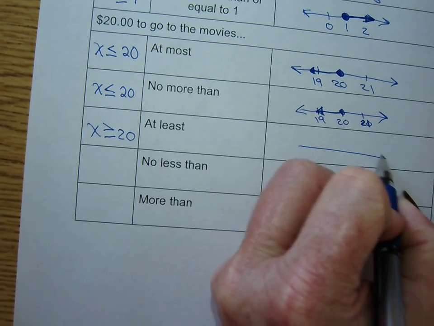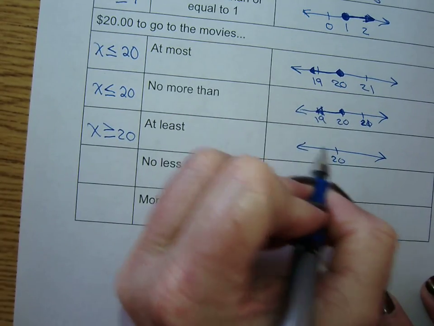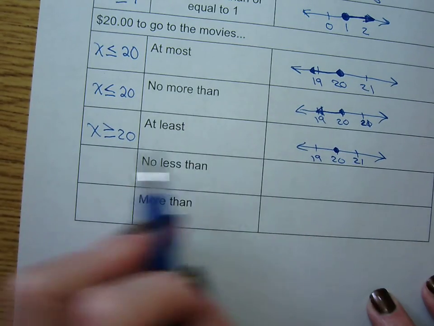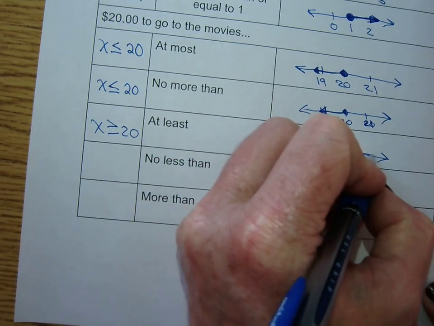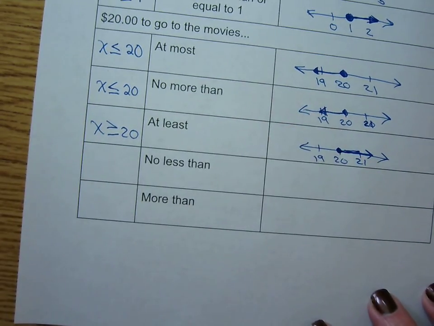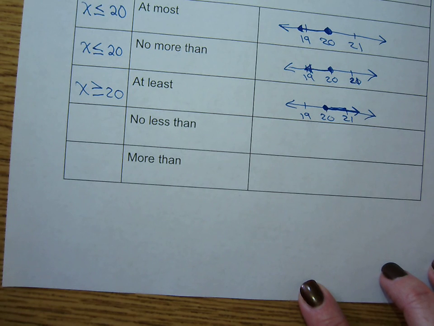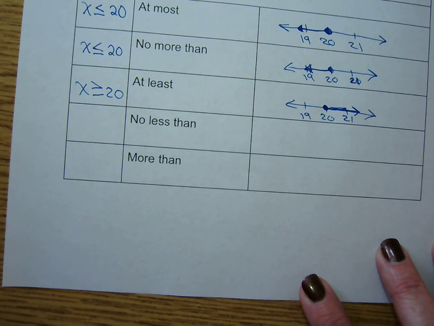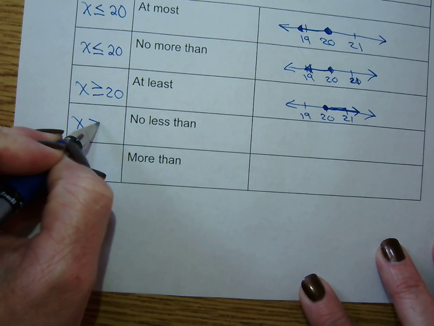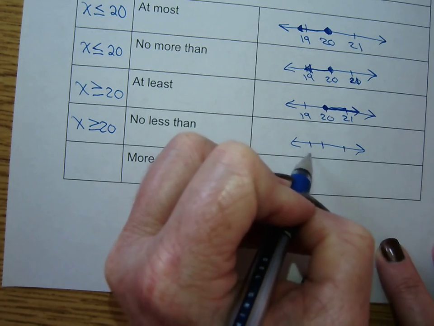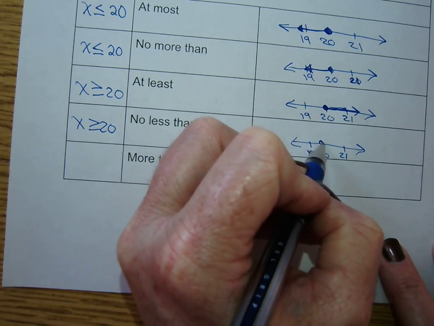And let's graph that. 19, 21. It will be a closed circle. Which direction am I going? Right. I'm going to the right because 21 is greater than 20. Only 2 more to do. No less than $20. What would that look like? X is greater than or equal to 20. Yep. So it's the same thing. Closed circle.